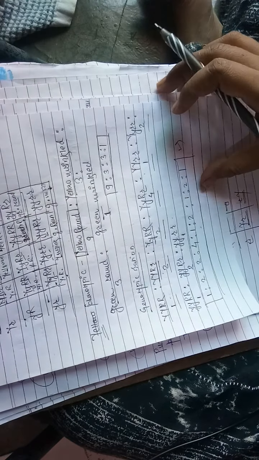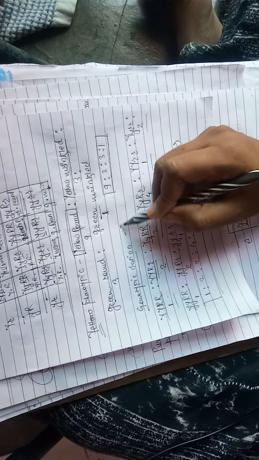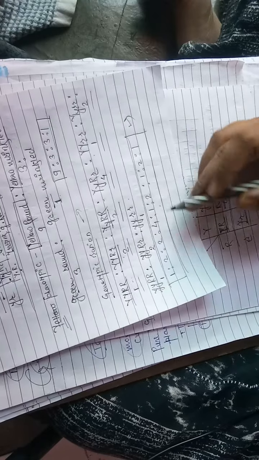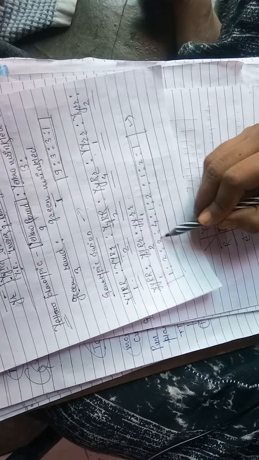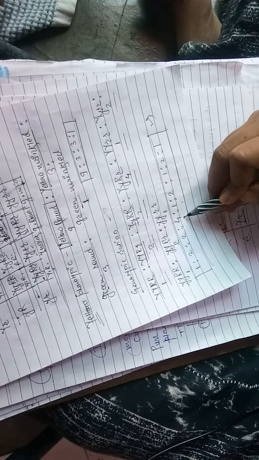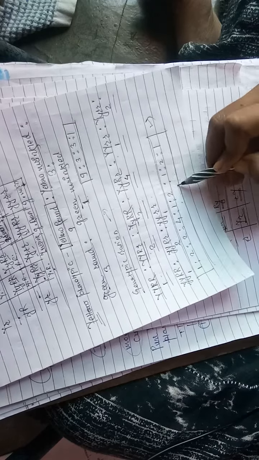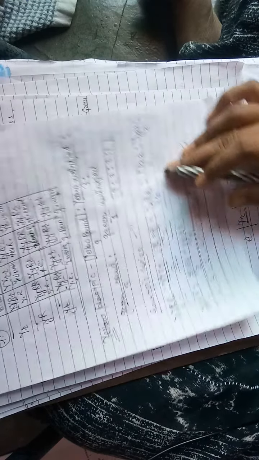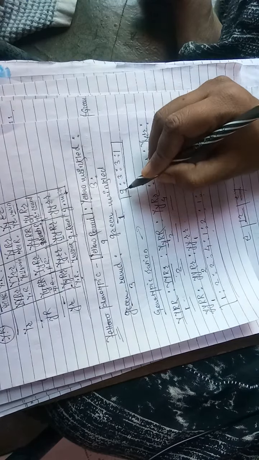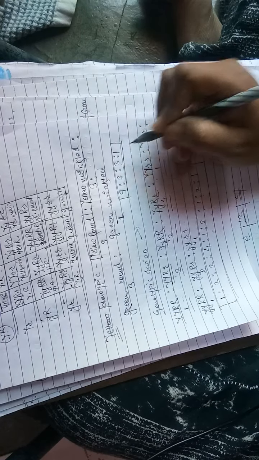When the question is asked what is the genotypic ratio of the dihybrid cross, you can write here that it is 1:2:2:4:1:2:1:2:1. And what is the phenotypic ratio? 9:3:3:1.